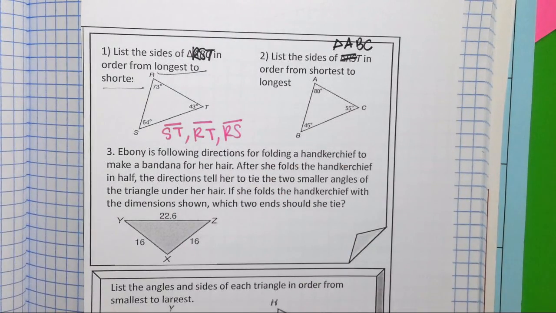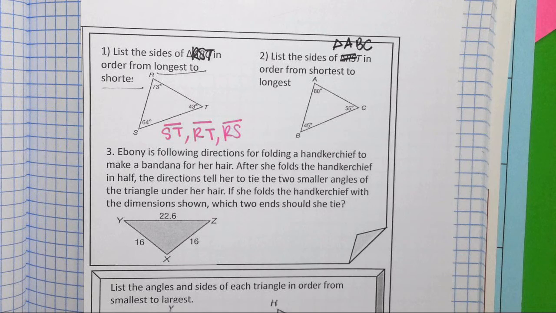Do number 2 without me. You can do it. Try on your own. If you have questions, what should you do? Ask, or talk to your group. It's okay to figure some stuff out without us. We understand.